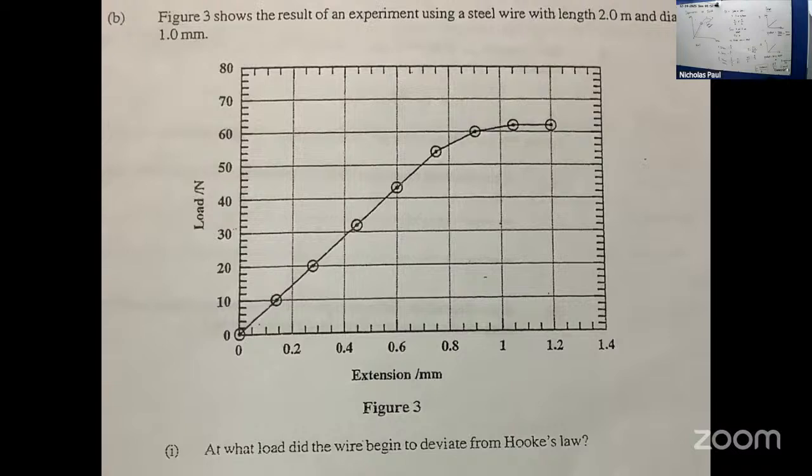Here's what I'll do: I'll leave the graph up and I'll ask questions. So example one. Look at the graph there. What type of graph do we have here? Force versus extension. Nice. Pay attention to the units. Force is in newtons, extension is in millimeters, so any value you read off is in millimeters.